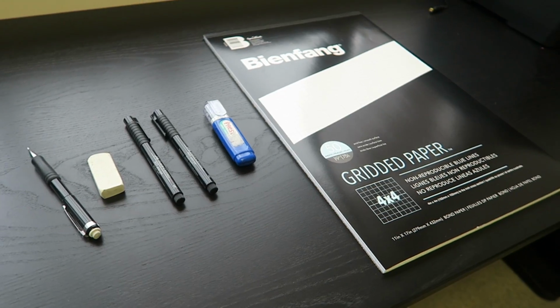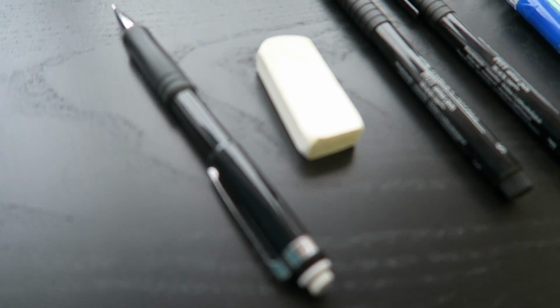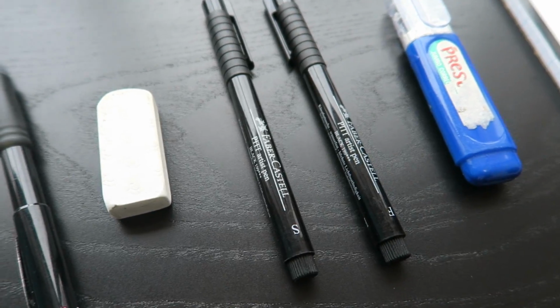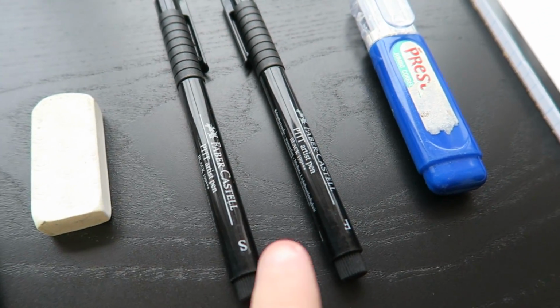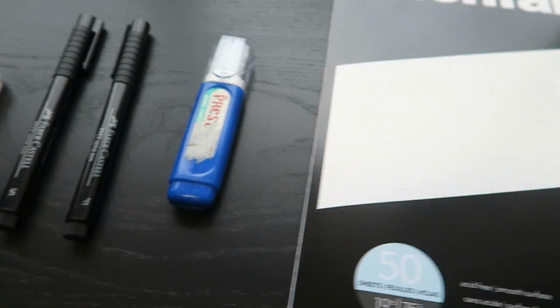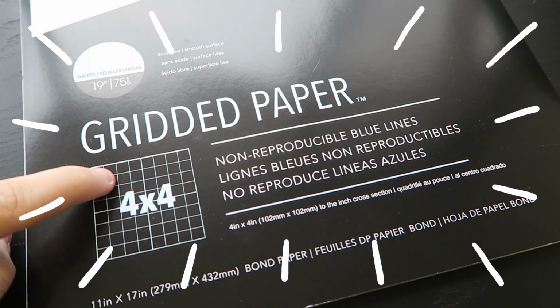So the first thing we need are some tools. I have my trusty pencil and eraser here. We're going to be using some different size micron pens, so I have a small and a fine tip here. Some whiteout for mistakes, and then the most important thing is some graph paper.